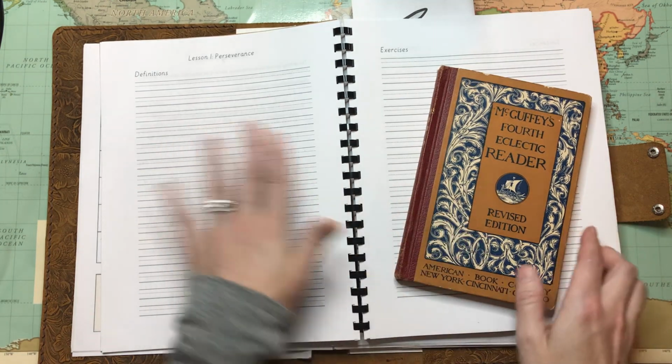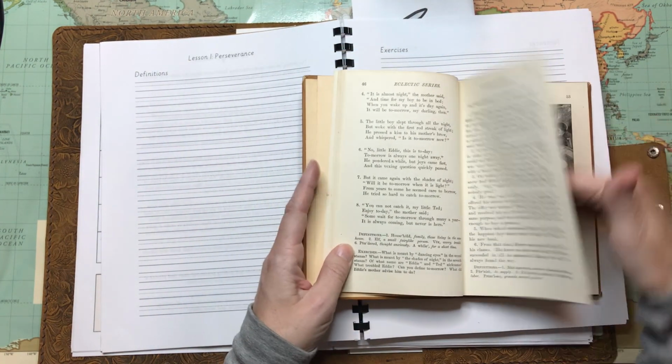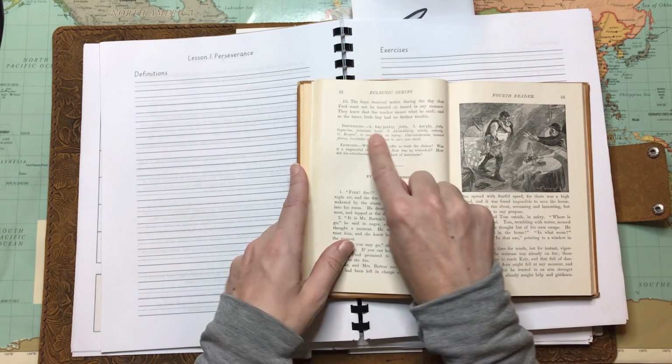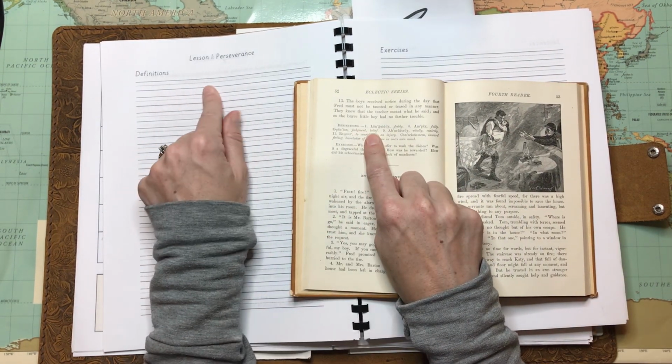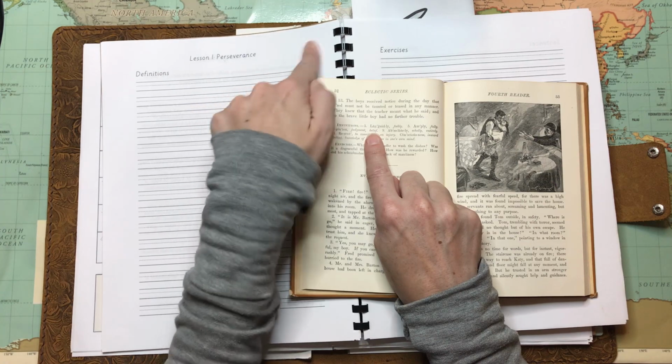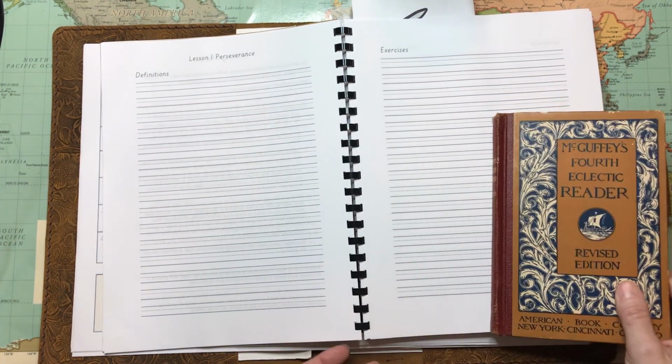So anyways, for definitions, that's what I would just do. They would read it that day, and then whatever definitions, just have them write the word and the definition on this page and have them date it. Okay, and then they're done for that day.